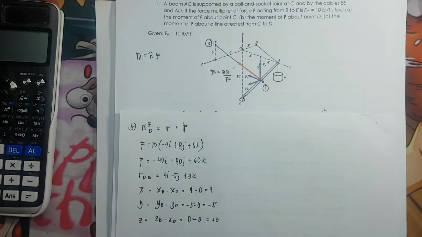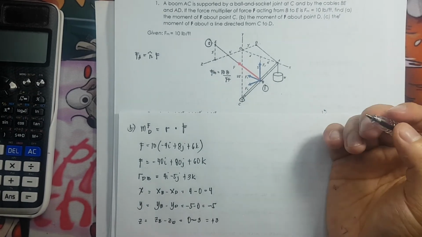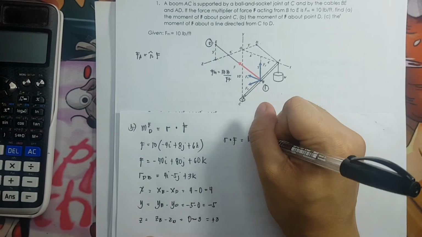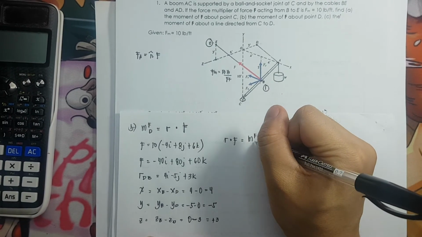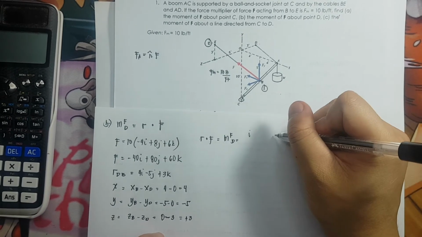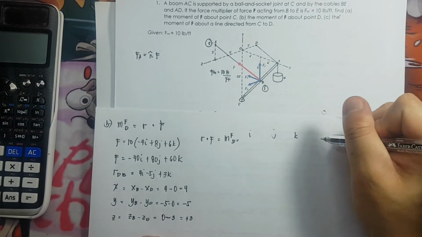So we are now ready to cross multiply. So r cross F is equivalent to the moment of F with respect to D, which is the determinant of i, j, k.